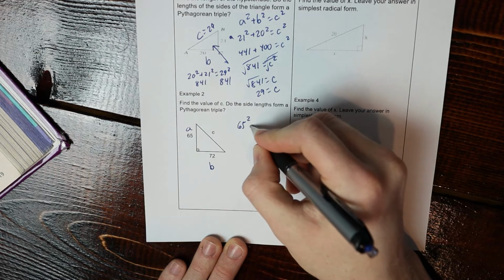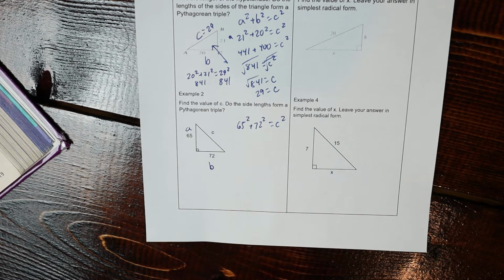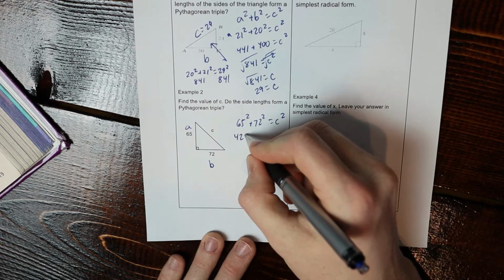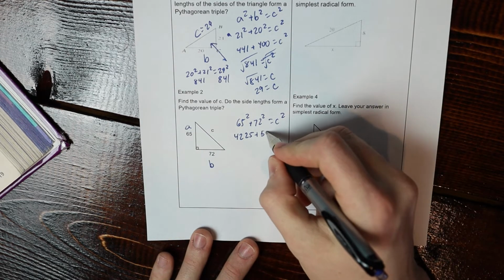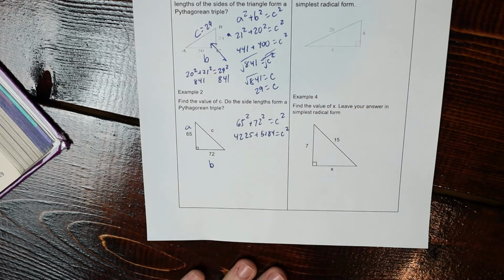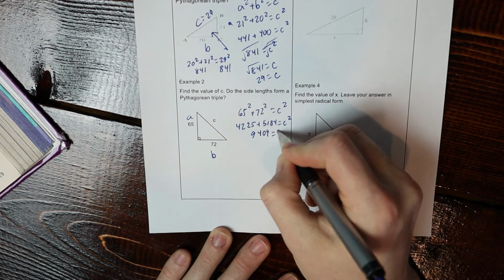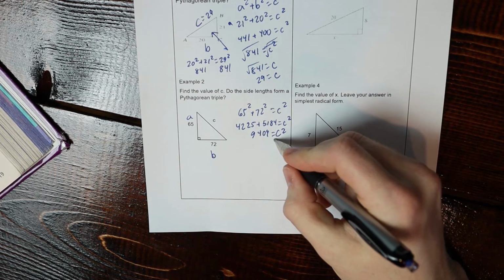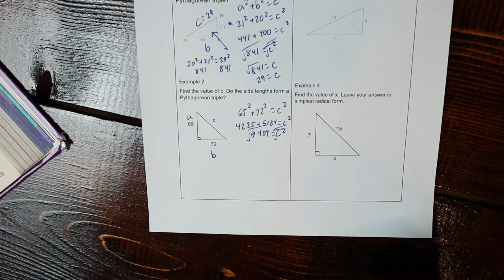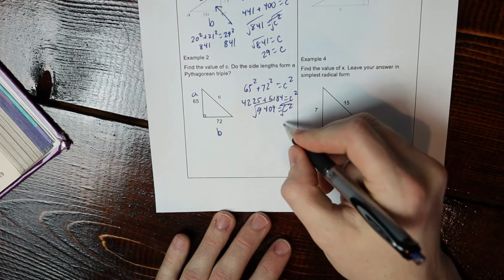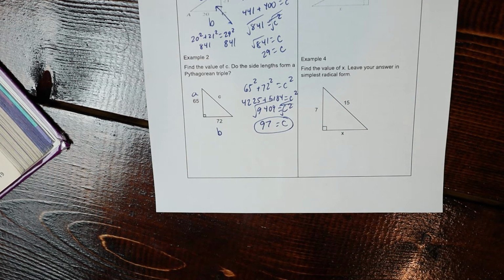Example number 2. Find the value of C, do the side lengths form a Pythagorean triple. So we're going to repeat that process. C is your longest side, and then A and B are interchangeable. So we'll get 65 squared plus 72 squared is equal to C squared. And whenever you start to simplify, 65 squared, big number here, 4225. 72 squared, another big number, 5184. And you want to combine those two to get 9,409. Now when you put this in your calculator, taking the square root on both sides, hopefully you will not get a decimal. And we don't. We get 97. So that is good news for us.